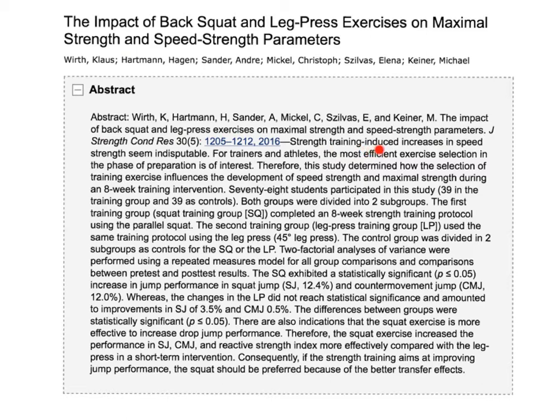Strength training induced increases in speed strength seem indisputable. For trainers and athletes, the most efficient exercise selection in the phase of preparation is of interest. So basically what they're saying in here is we already know that if you get stronger, you're going to run faster. It's going to increase your speed. Now the question is, how do we train our athletes the most efficiently? How can we do it in the quickest amount of time and do it in the healthiest way possible?